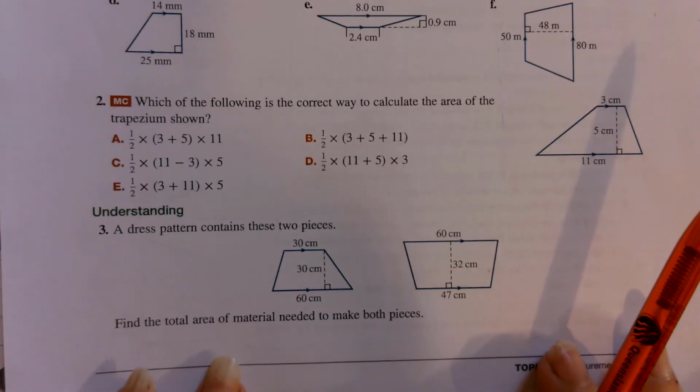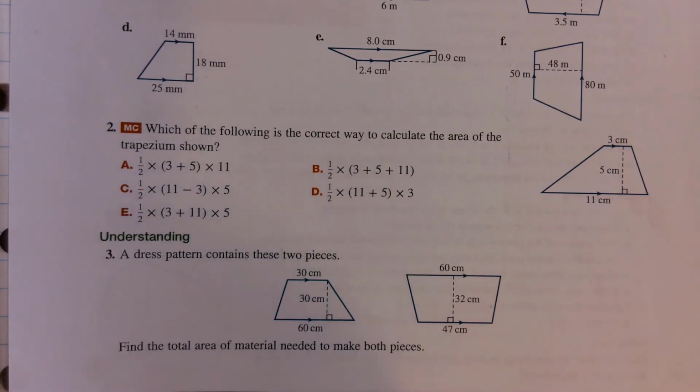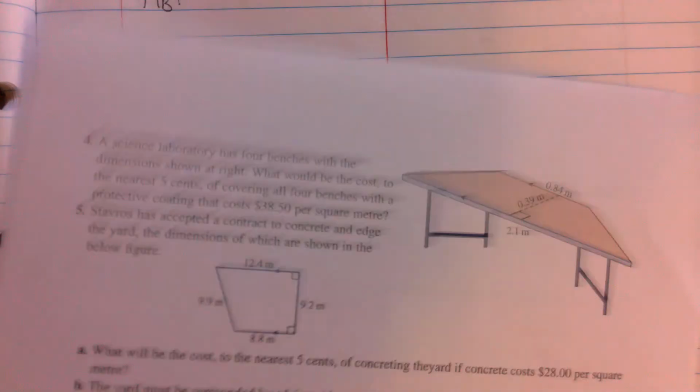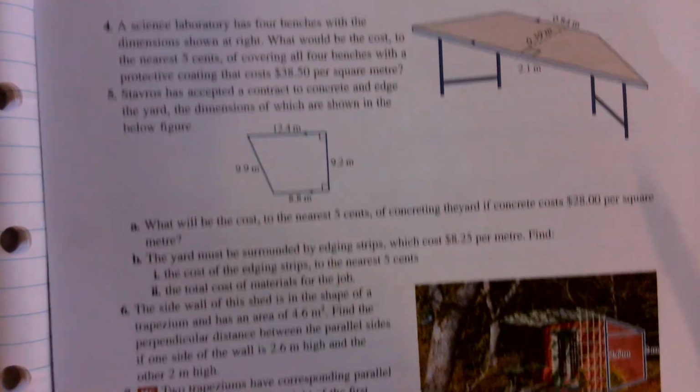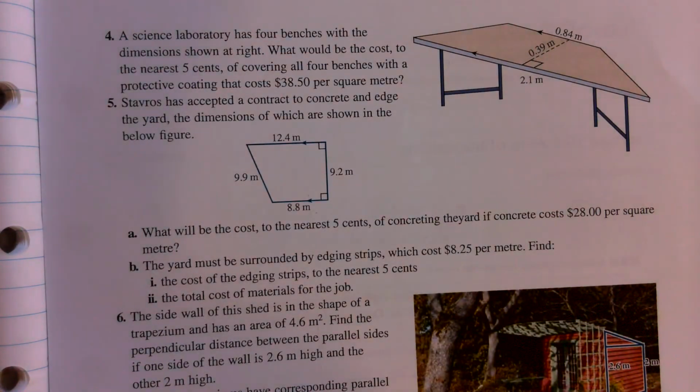Some more exercises to practice. Some more.